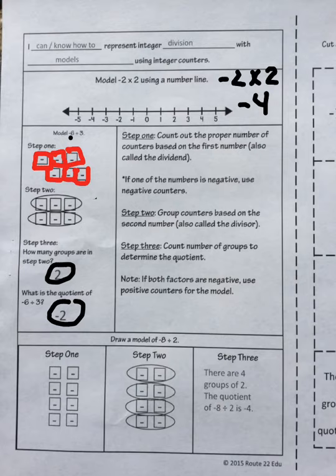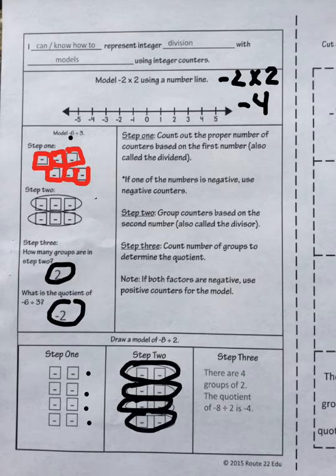Okay, draw a model of negative 8 divided by 2. So here's negative 8. There's 8 counters, and they're in groups of 2. So I have 2, 4, 6, 8. And then we're going to circle the 2, just like they did. And I end up with negative 4. So there are 4 groups of 2. The quotient of negative 8 divided by 2 is negative 4.